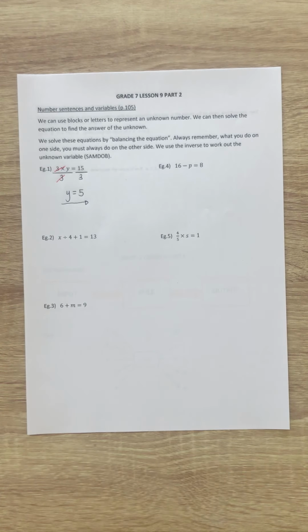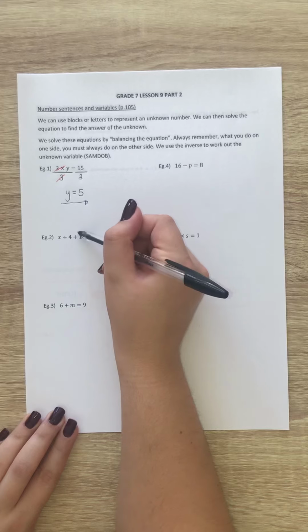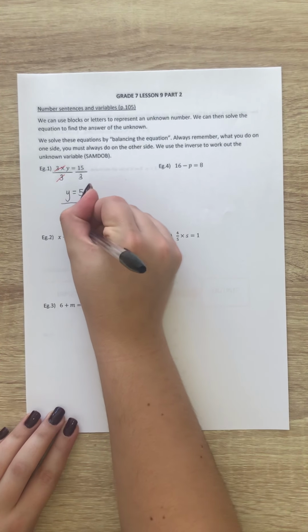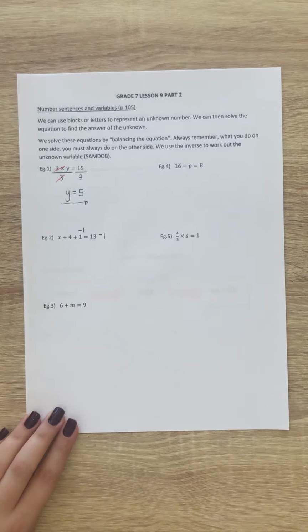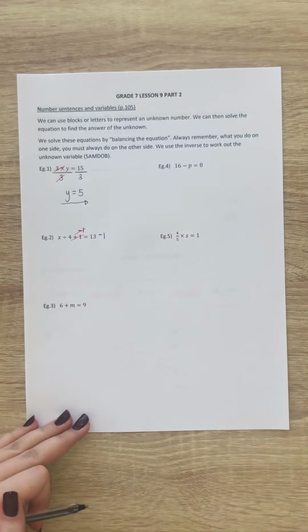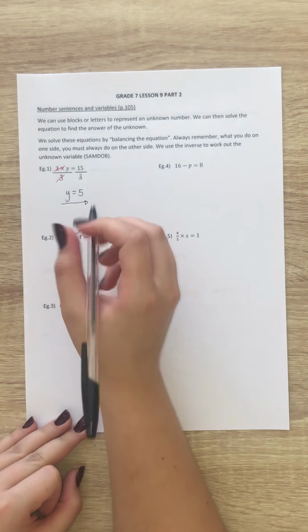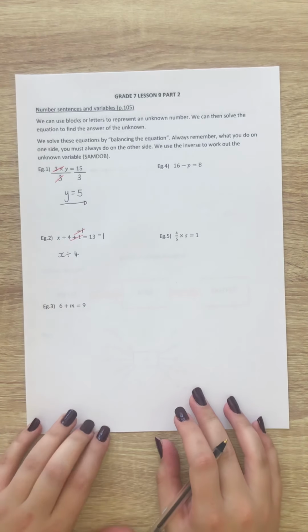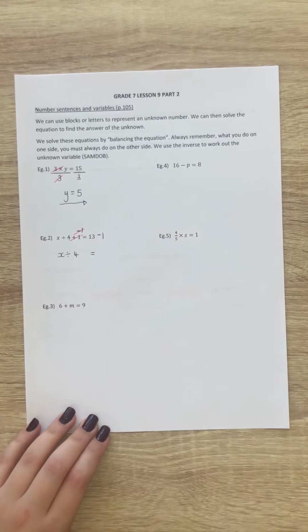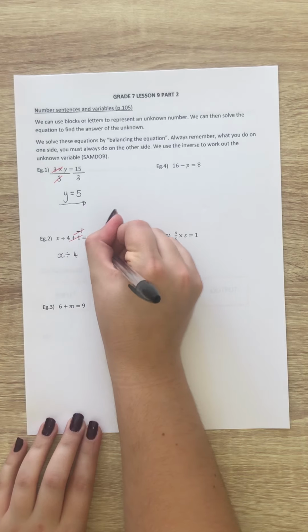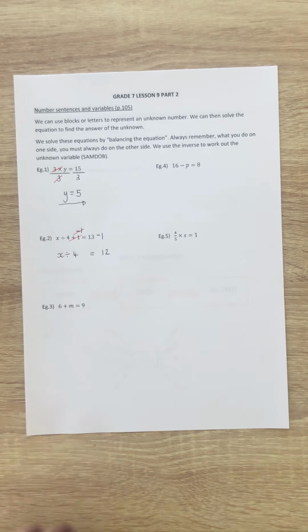Now we need to get rid of that plus 1. So in order to get rid of plus 1, we do the inverse, and the inverse says we need to minus 1. So I'm going to minus 1 from both sides. By doing that, the plus 1 and the minus 1 cancel out. And what's remaining? x divided by 4. The equal sign stays there. Then I have 13 minus 1, and that's equal to 12. Alright, so my first step is complete.